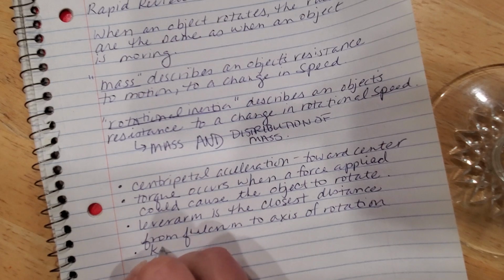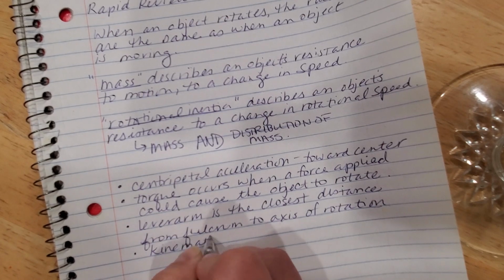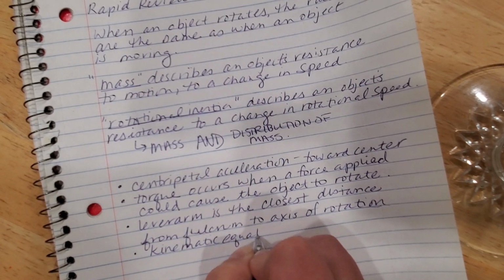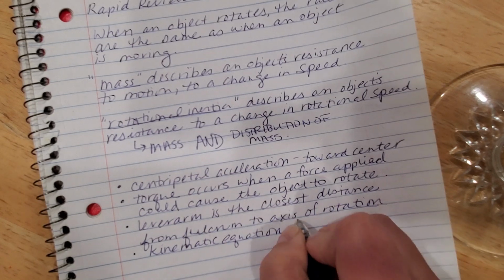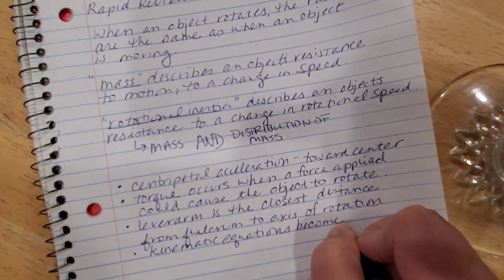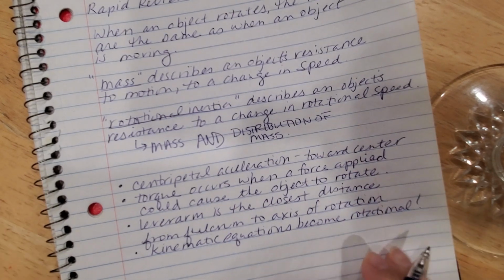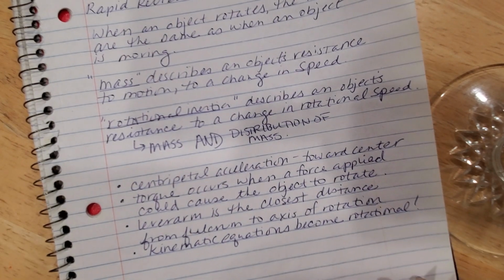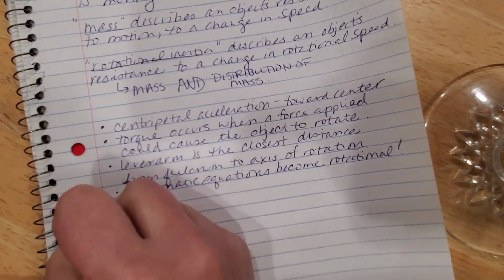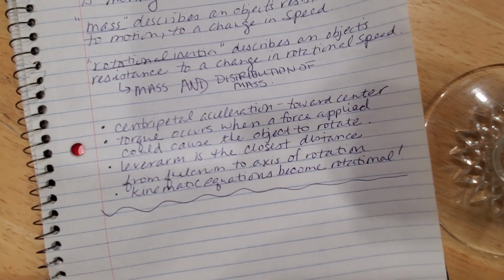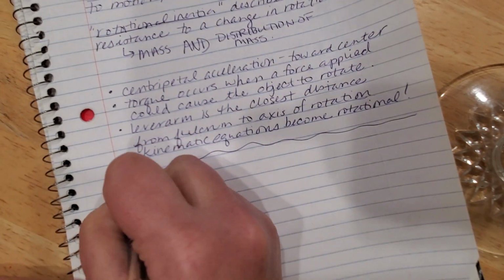And then we have the kinematic equations. They become rotational. But the pattern is the same. The relationships are the same. All right. Let's get started here with circular motion.